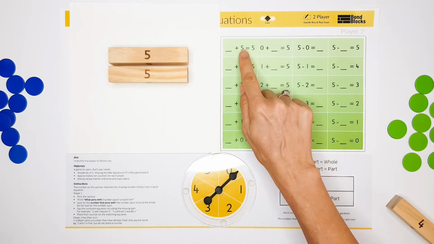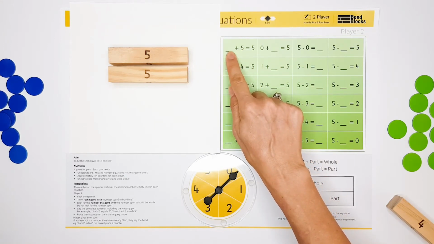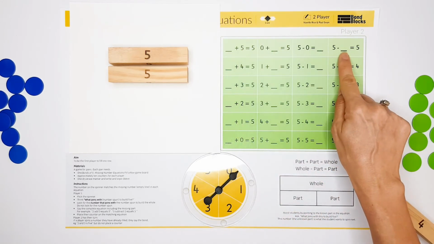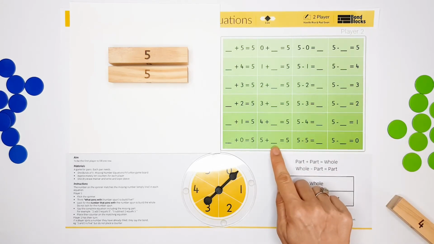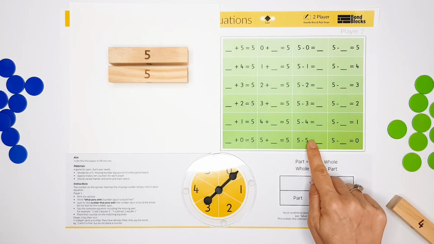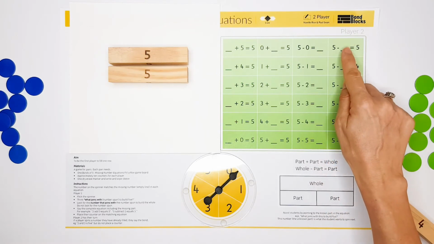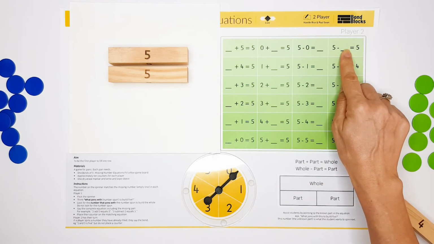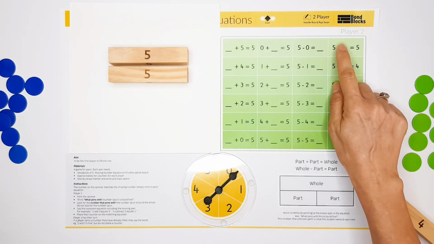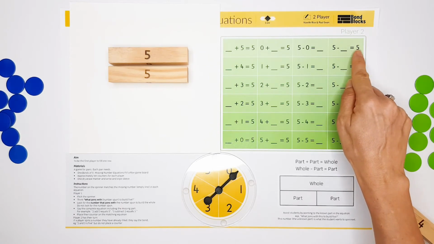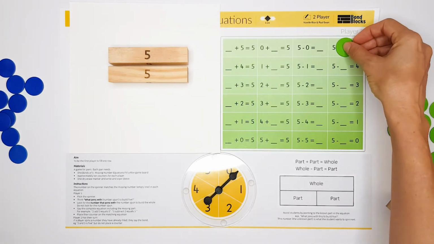So I can see that here. I have the whole of 5 and the part of 5, so my 0 could fit there. It could also fit here, and it could fit here or here. I'm going to choose this one, and remembering to say the equation, 5 subtract 0 equals 5, and place my counter.